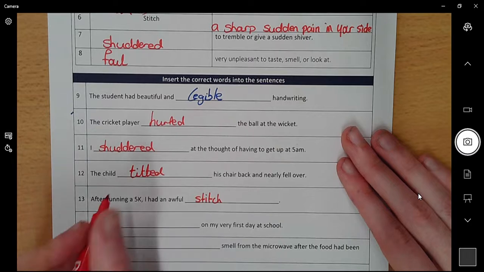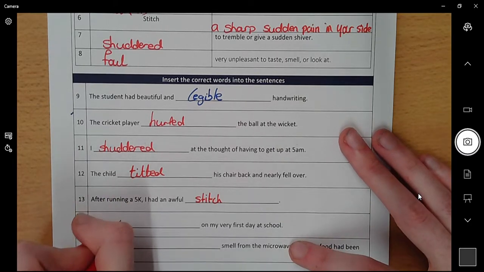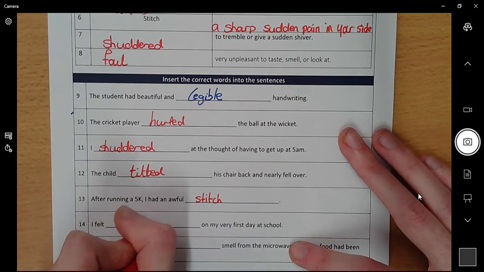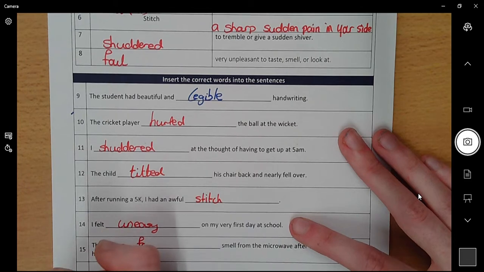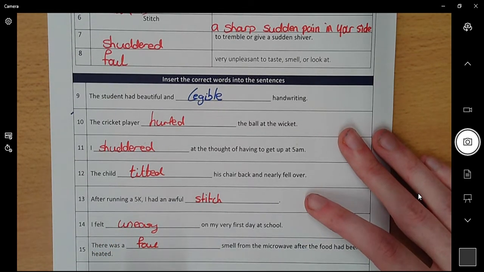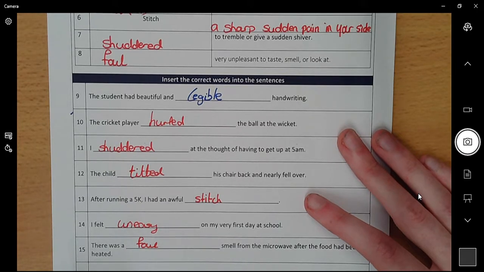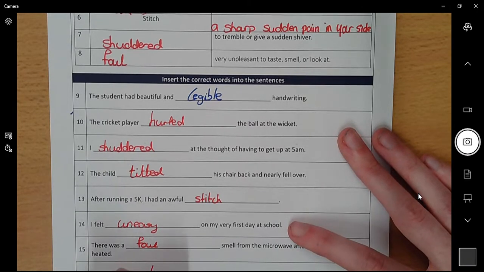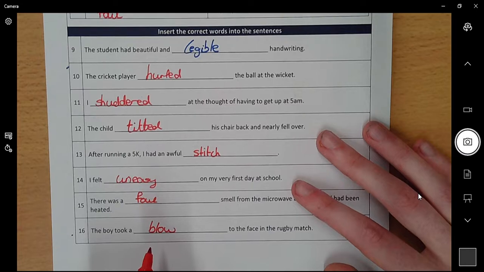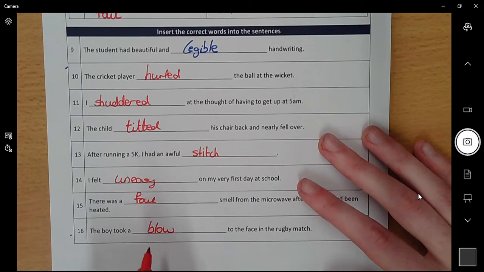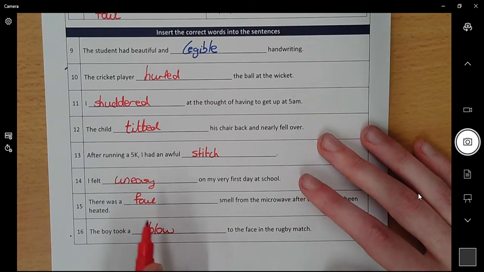Number 14, I felt uneasy on my very first day at school. Number 15, there was a foul smell from the microwave after the food had been heated, so there was a nasty or unpleasant smell. And number 16, the boy took a blow to the face in the rugby match. So maybe he took a punch to the face, or maybe someone just hit him by accident in the face, but nonetheless, he was hit in the face, which we can also call a blow.